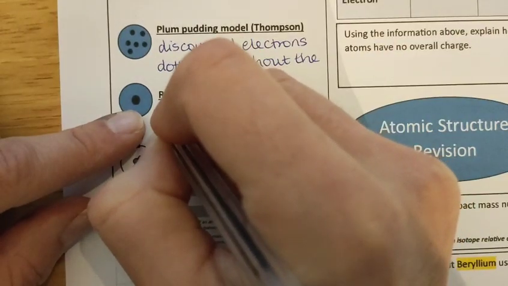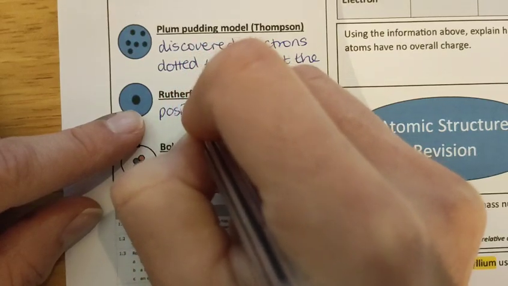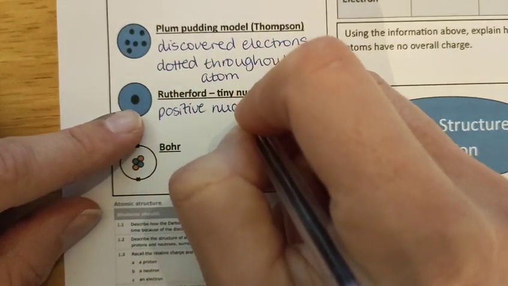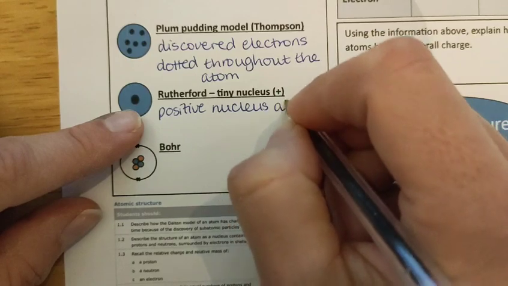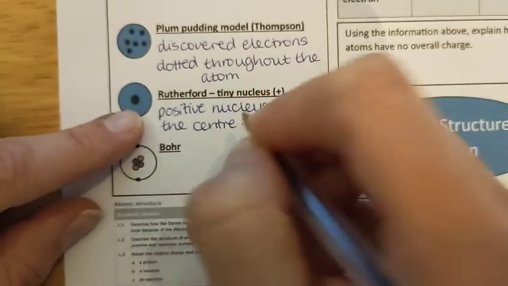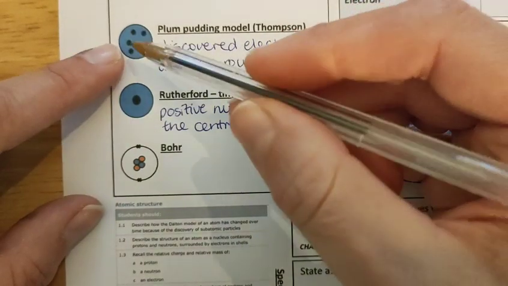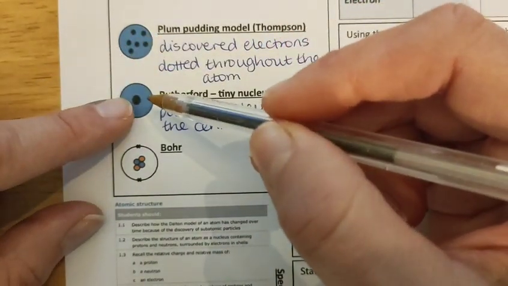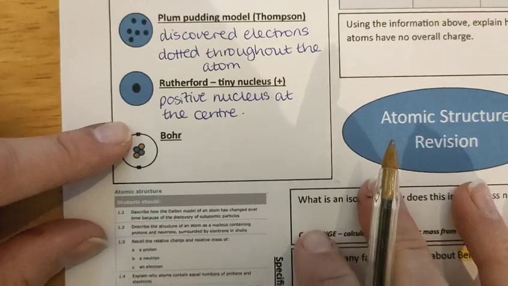So positive charge or positive nucleus at the centre. So it's quite different from this plum pudding model when you've got dots throughout. There's a nucleus in the centre, but he found out that it's very, very tiny.